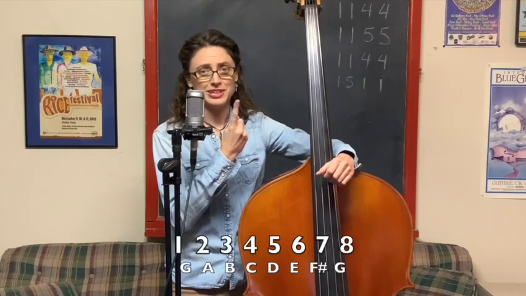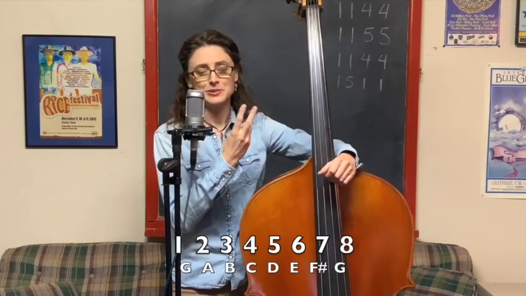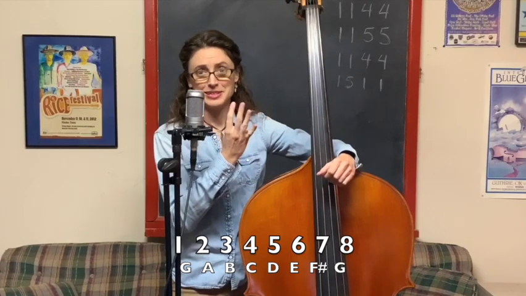Nashville numbers is based just on the major scale. So you're starting with your root and counting up. Key of G: G is 1, A is 2, B is 3, C is 4, D is 5, E is 6, F sharp would be your 7, and then 8 is your octave, back to G. So that's the very brief introduction to that.